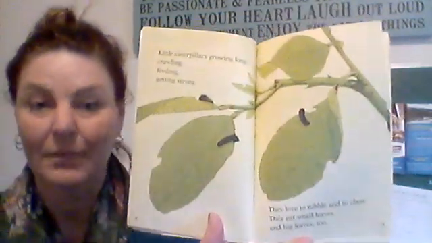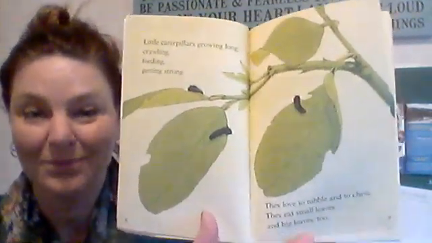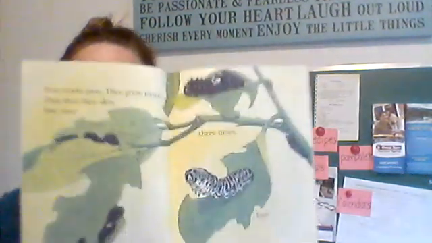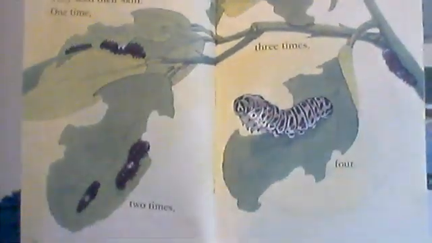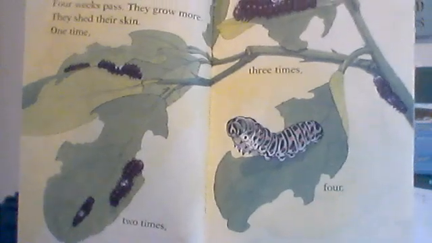They love to nibble and to chew. They eat small leaves and big leaves too. Four weeks pass and they grow more. They shed their skin one time, two times, three times, four.